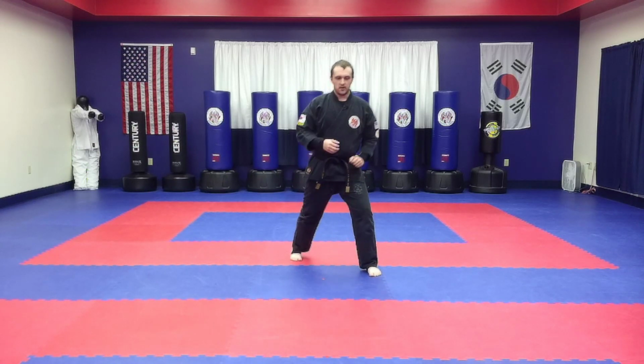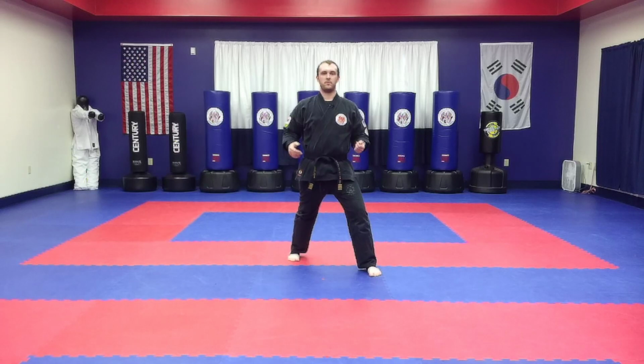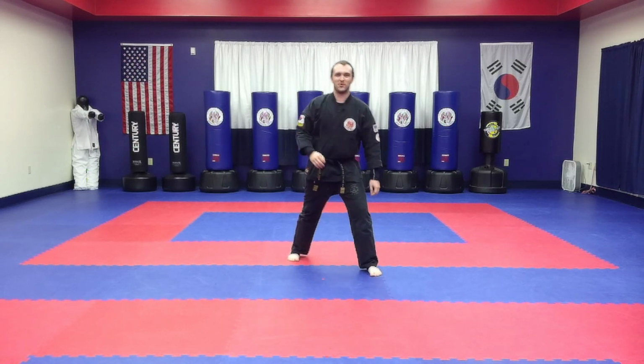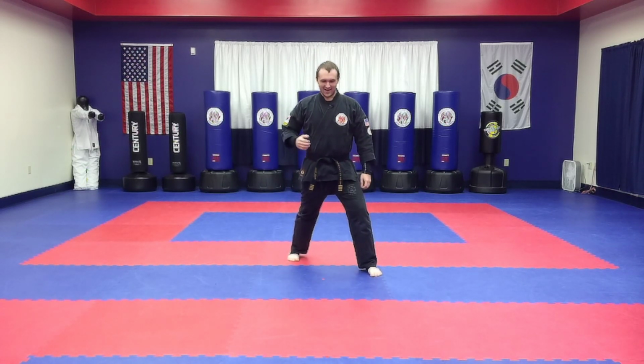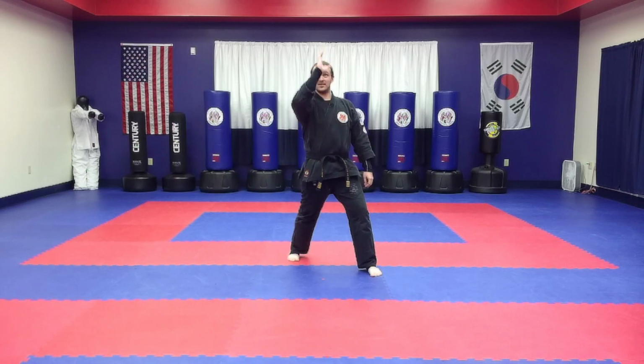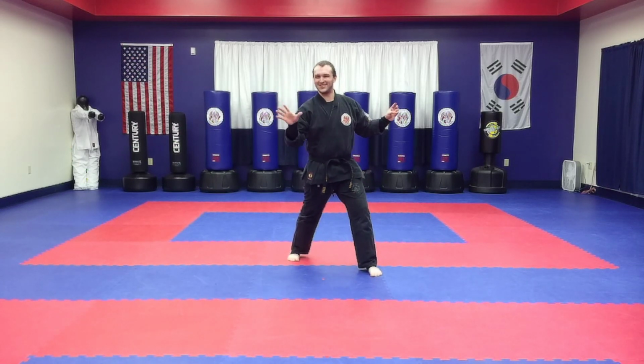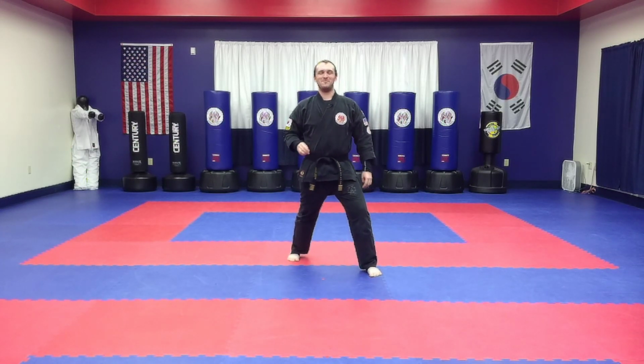All right. Now, the high block, where the down block protects low, the high block protects high. Sounds about right, right? So we're going to protect techniques coming over top, coming down toward the top of the head. So yes, I make simple explanations, right? That's what I'm trying to do, right?